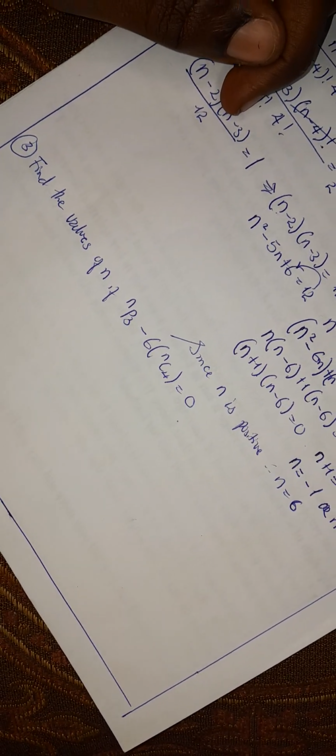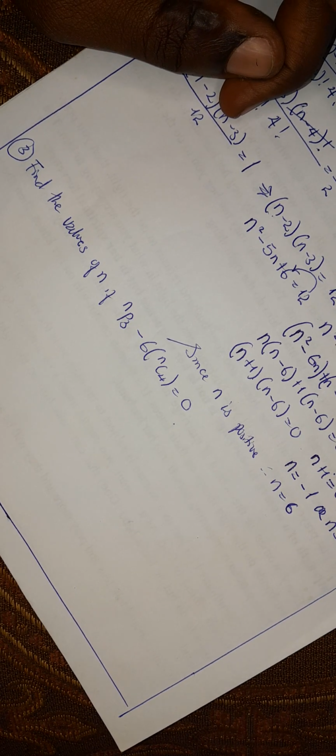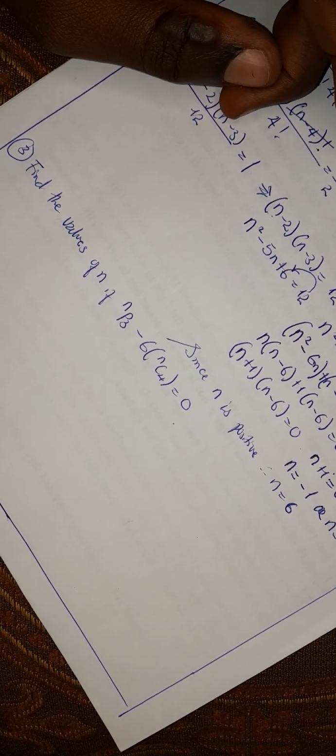Right, this next question will ask to find n if nP3 minus 6 times nC4 equals 0.